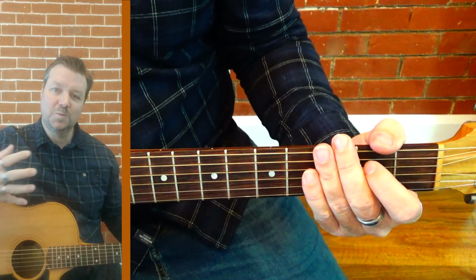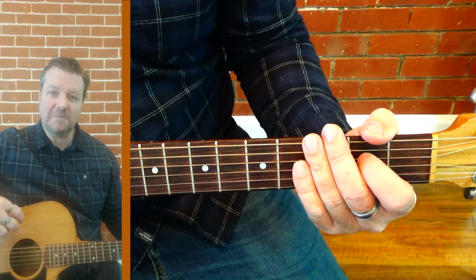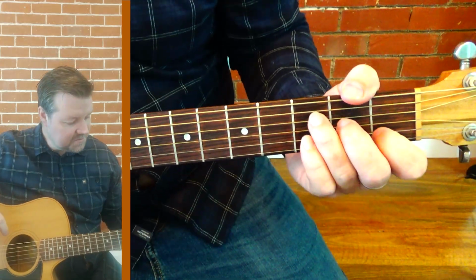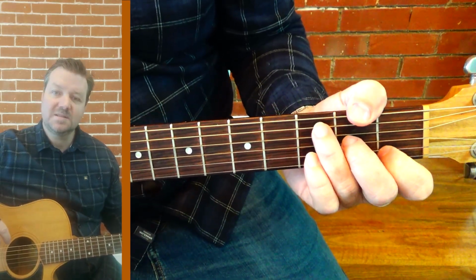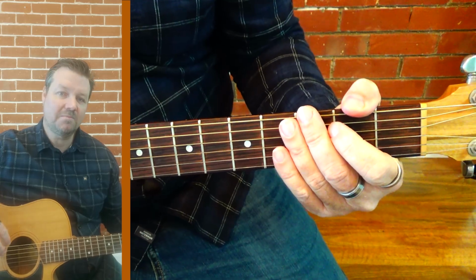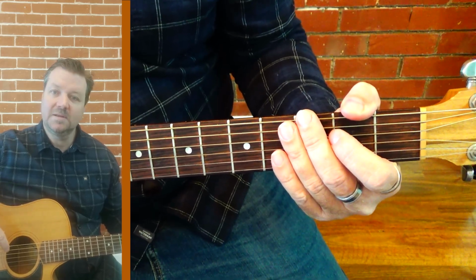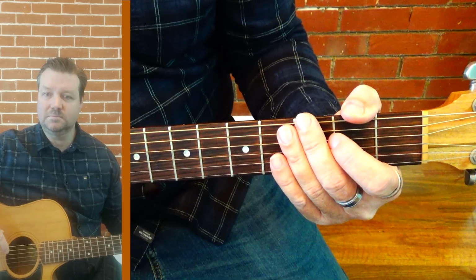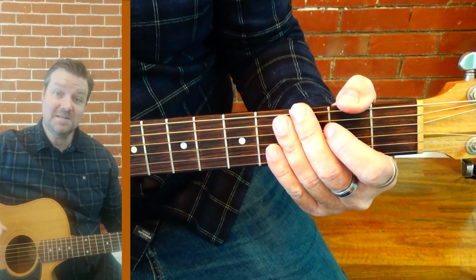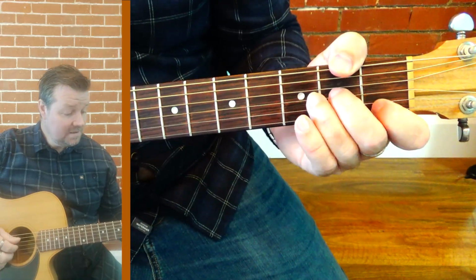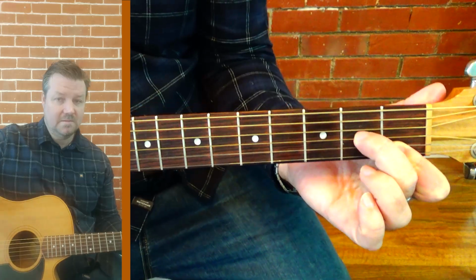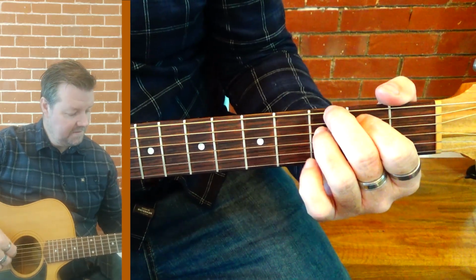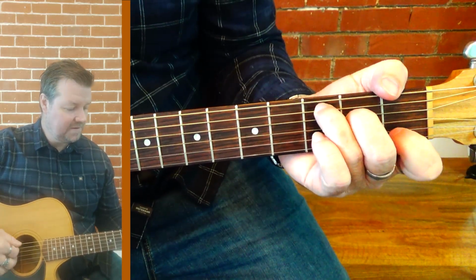Now, with jazz and other styles of music as well, you can simply say, all right, I'm going to do a 2-5-1. And that means in that key center, you're going to use the 2nd, the 5th, back to the 1st.